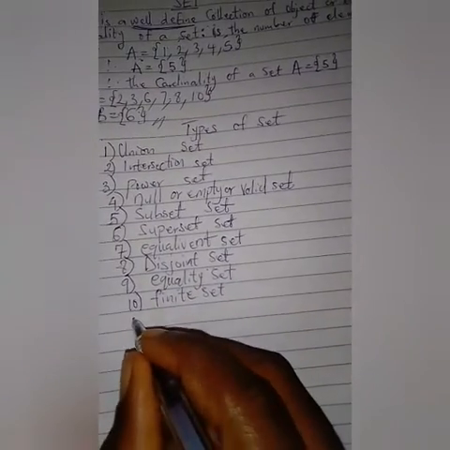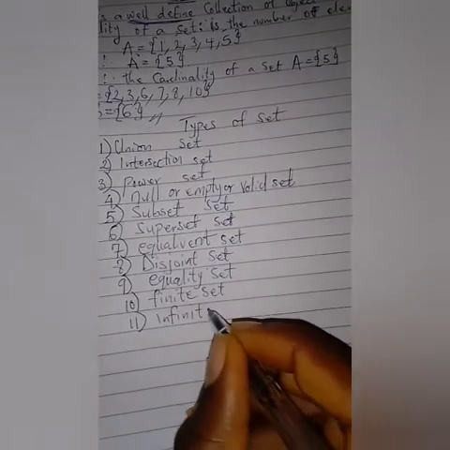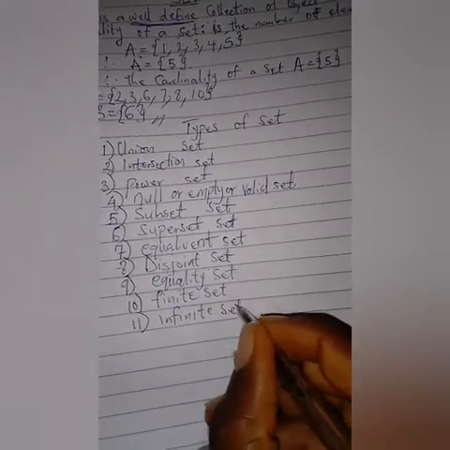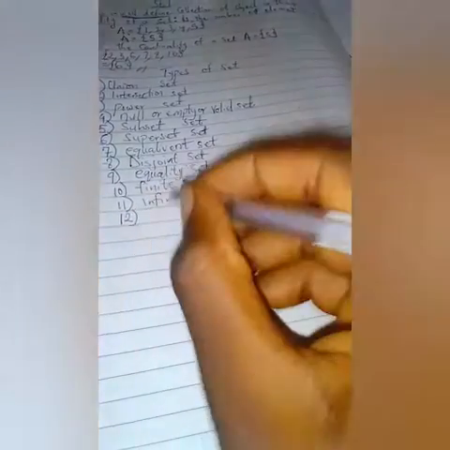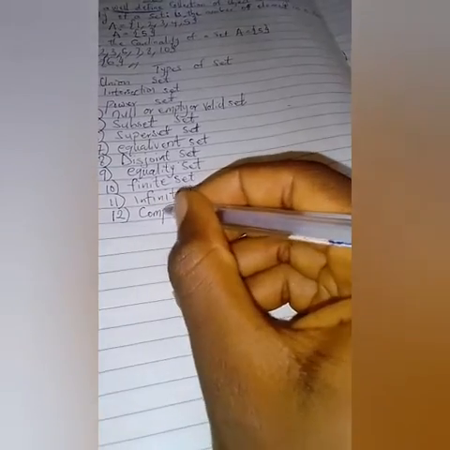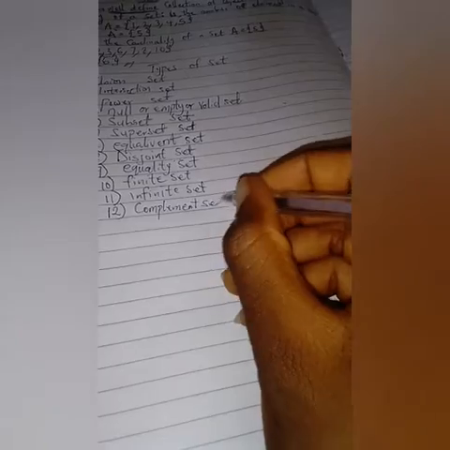Number 11, infinite set. Number 12, complement set.